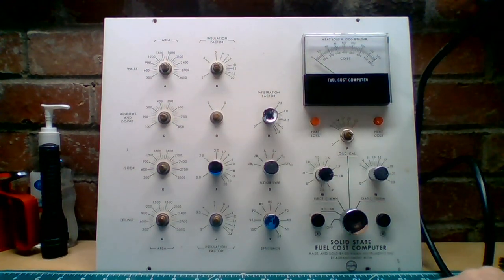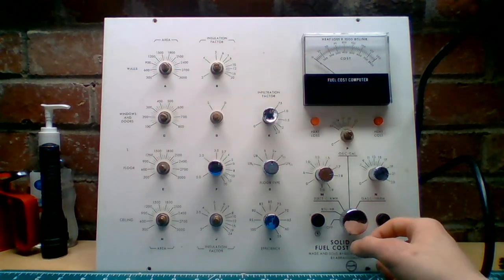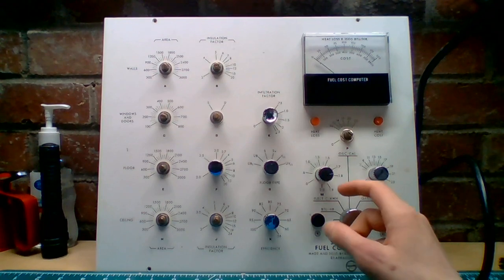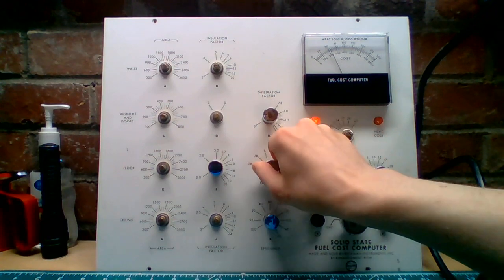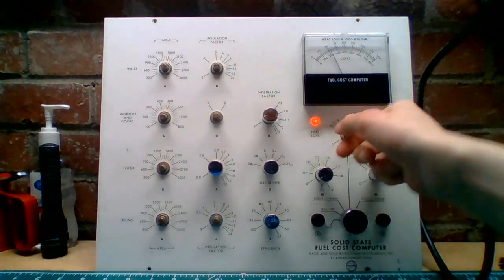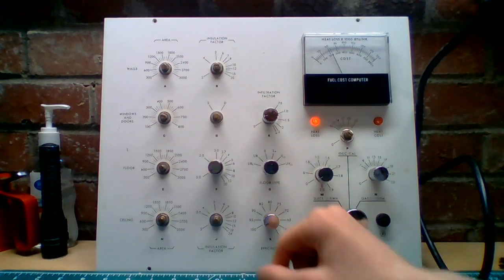So what this thing is called is a solid-state fuel cost computer, made by, I believe, Beckman Instruments Incorporated. I don't really know a whole lot about this thing, but it runs on 120 volts, and basically what it does is it runs an analysis, or a test, on your house.